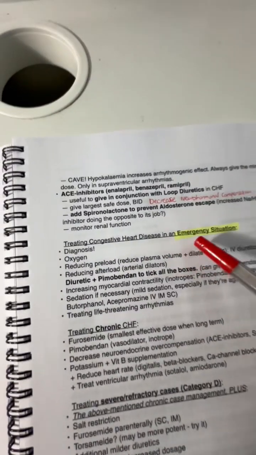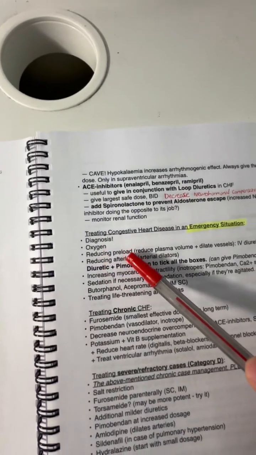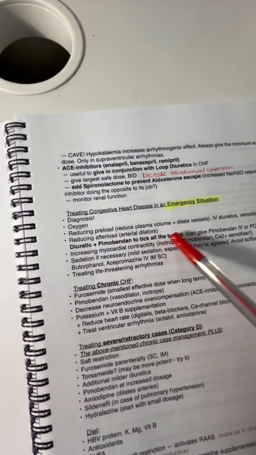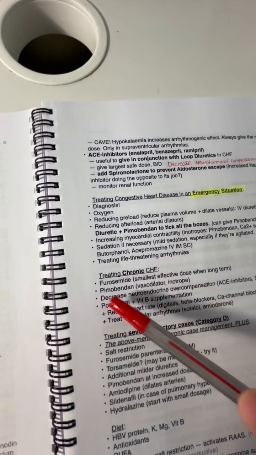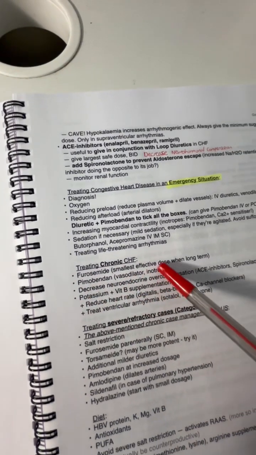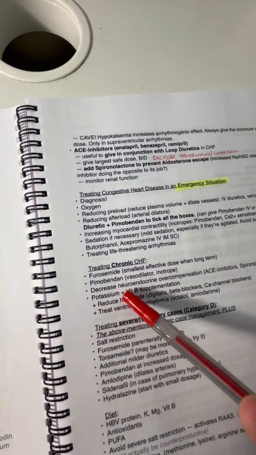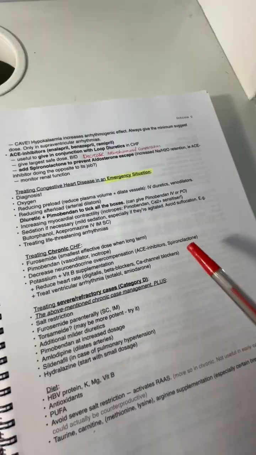And the last part is emergency situations. Do the diagnosis, give oxygen, and reduce the preload and reduce the afterload. Give a diuretic and pimobendan to tick all the boxes. When treating chronic congestive heart failure, give furosemide in the smallest effective dose when it's long-term, give pimobendan as a vasodilator, and decrease the neuroendocrine overcompensation by using ACE inhibitors and spironolactone.